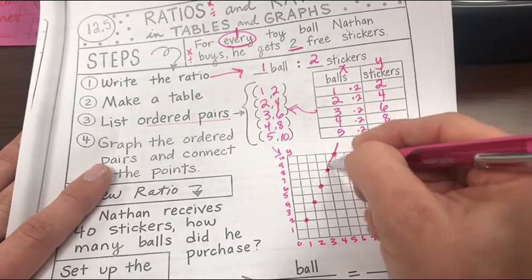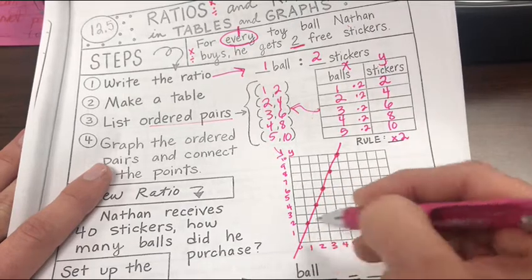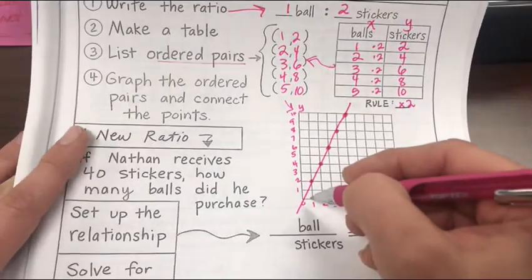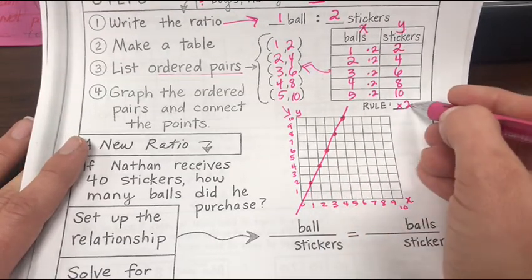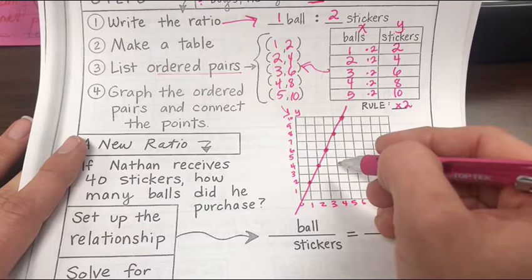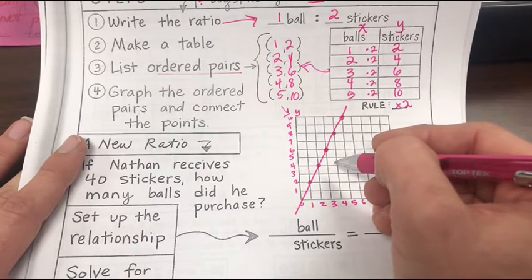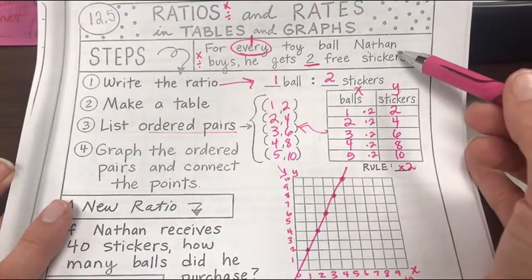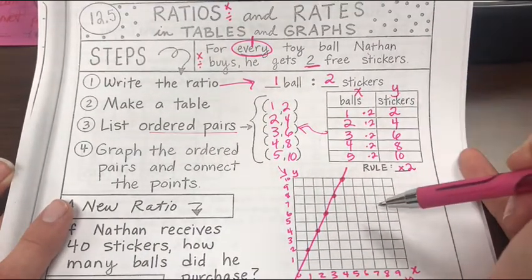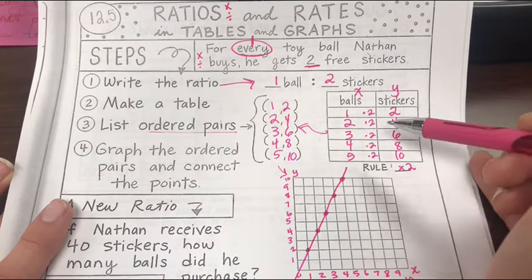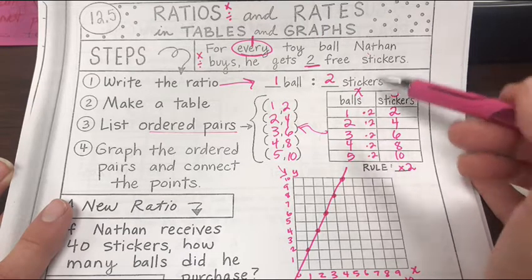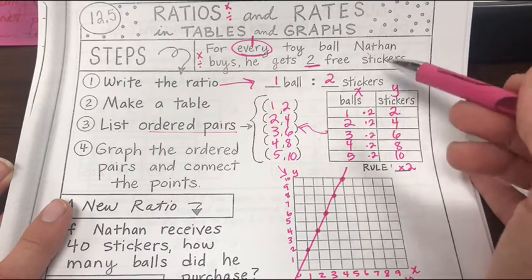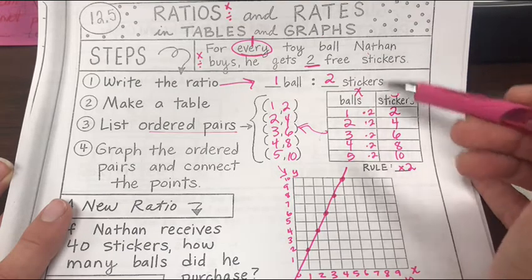If I draw a straight line, my line goes through the origin. You learned last year at the very end of the year that means that it is a multiplicative relationship, which we've already proven right here. They could give you a graph and ask what kind of relationship it is, or they could ask which scenario or situation goes with the graph. If they give you a graph, make a table every single time. If they give you a situation and want a graph, make a table. If they give you a situation and want an equation, make a table.